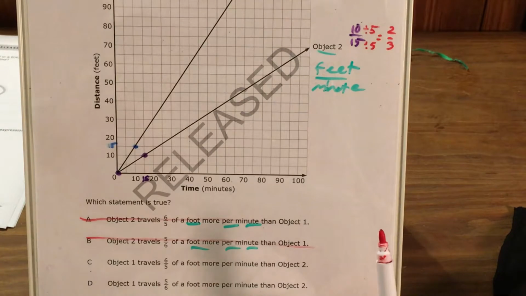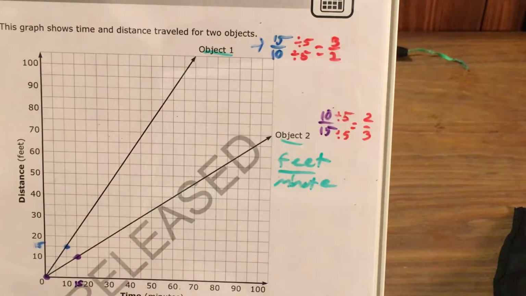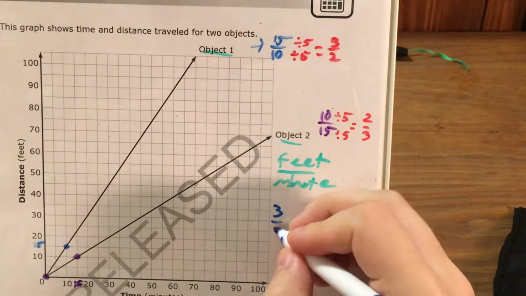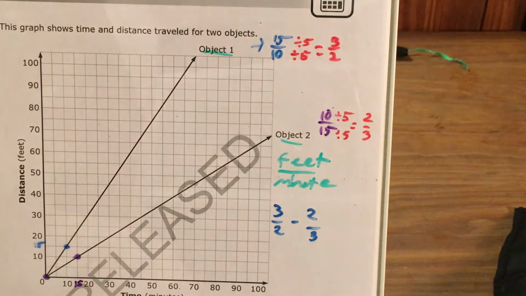So now we just have to figure out exactly how much faster Object 1 is traveling, and in order to do that, we're going to need to do some subtraction. So now I'm trying to figure out what is 3 halves minus 2 thirds. And I know that adding and subtracting fractions with different denominators can be tricky if your smaller denominator does not go evenly into your big denominator. So this is where I actually want to bring out my big board and show a trick that one of my colleagues taught me that I think is very useful and relatively simple. So with the magic of editing, my big board is going to appear right about now.